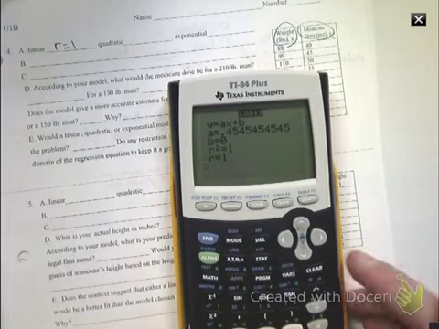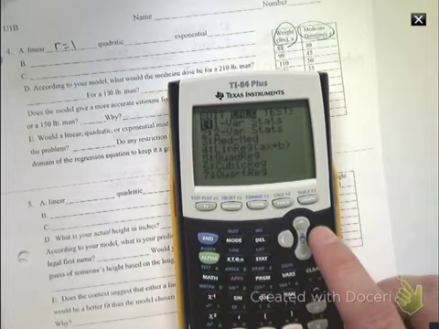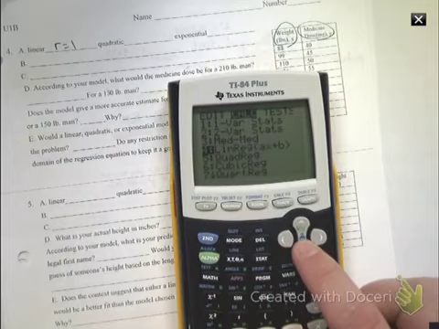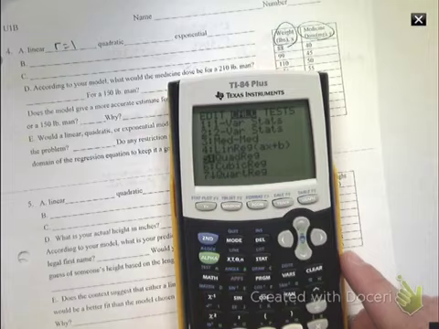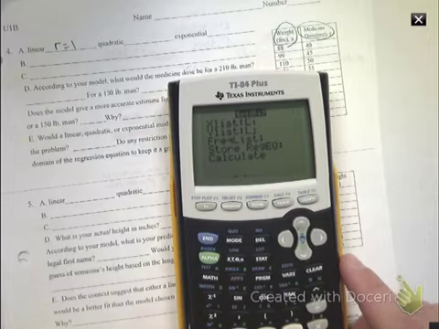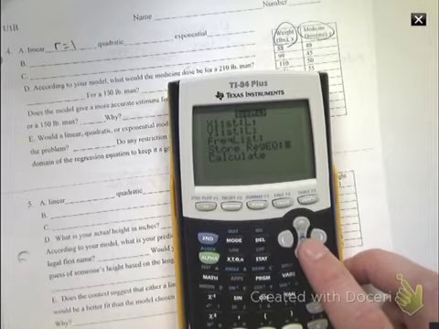Quadratic. Let's do the exact same thing by pressing Stat, arrow over to Calc, arrow down to the 5th option, Quadratic regression. So it should be X list is List 1, Y list is List 2. Store regression equation. Right here, we're going to press what buttons? Vars.